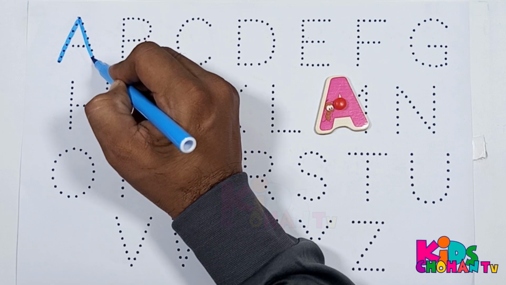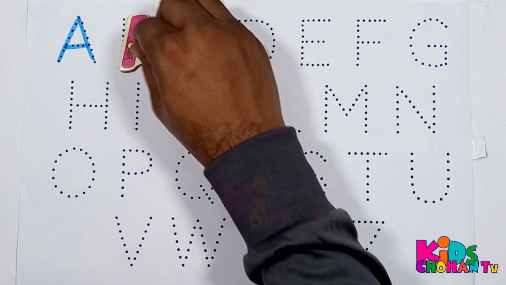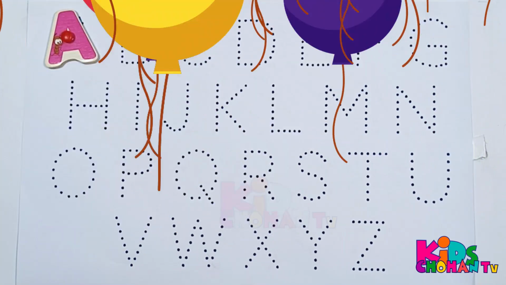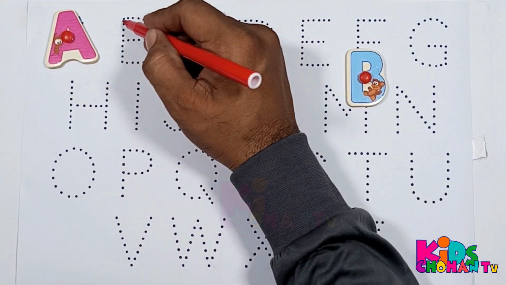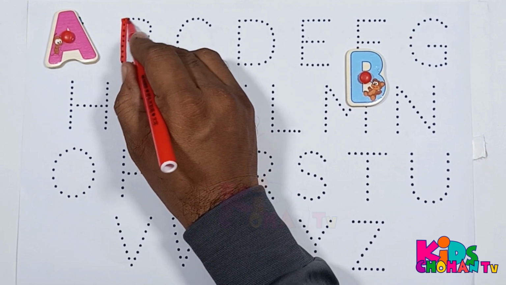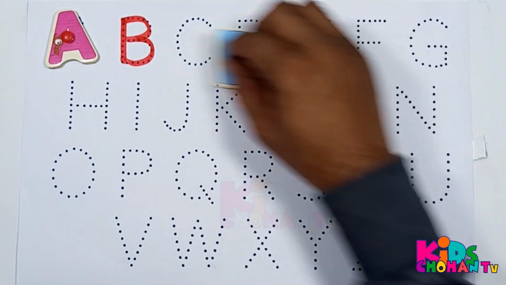A. Kids, we are tracing letter A with sky blue color. A, alphabet A. Kids, now we will trace letter B with red color. B.